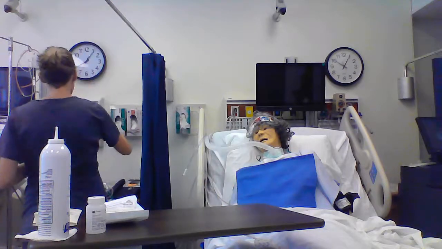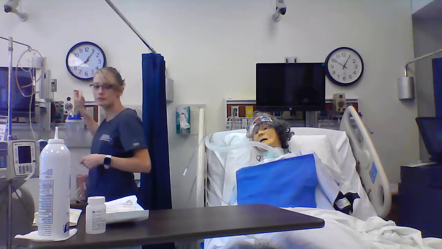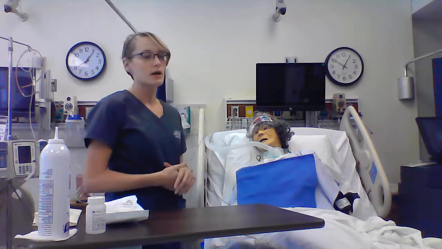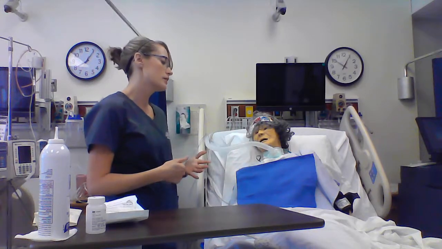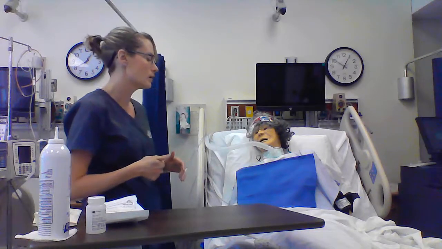I want to hyperoxygenate her, so I'm going to turn her oxygen up. I'm going to turn my suction on between 80 and 120. I want to stay on the low end of that unless her secretions are extremely thick or difficult to get out, and then I can turn it up a little higher if needed.